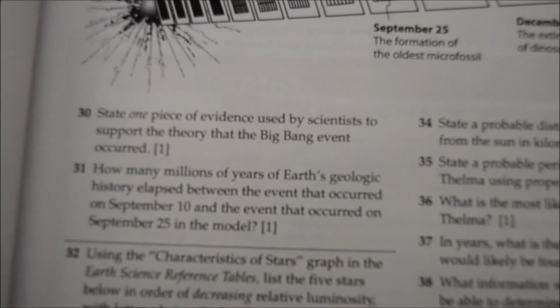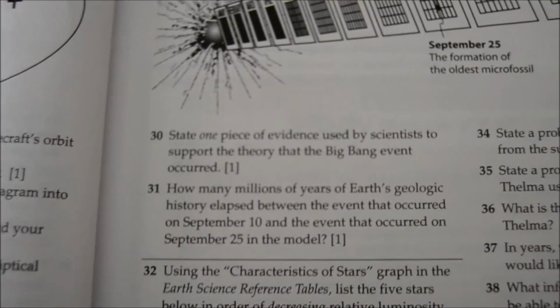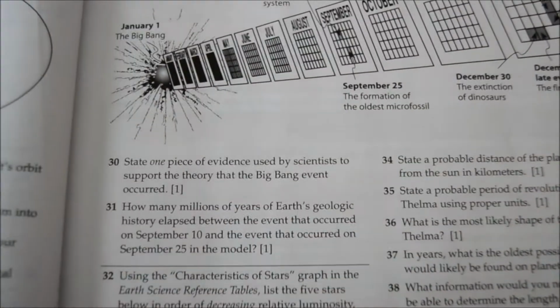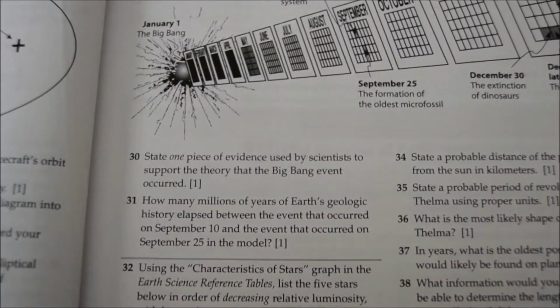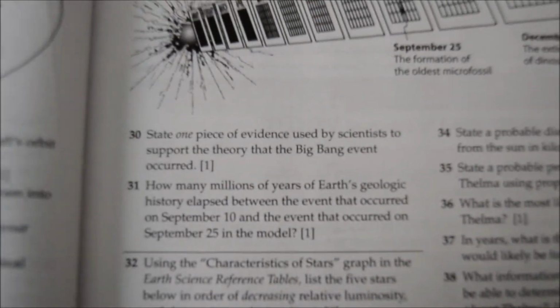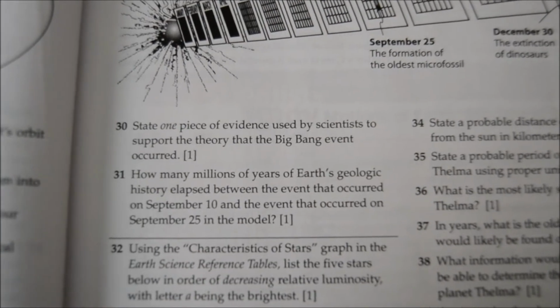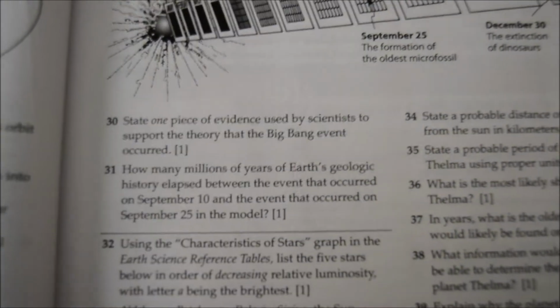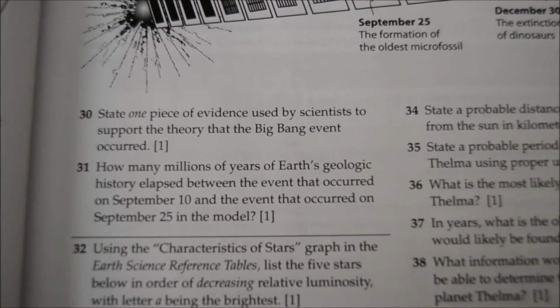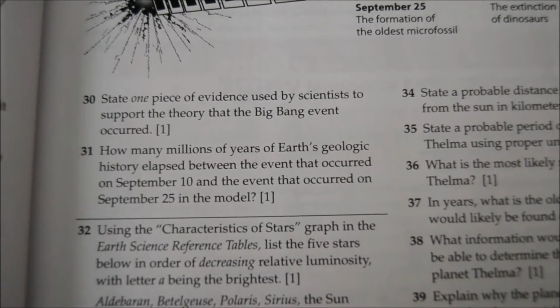Moving on to question, all right, so it says, base your answer to questions 30 and 31 on the calendar model shown below, the inferred history of the universe, and then your knowledge of earth science. The 12-month timeline begins with the Big Bang, January 1st, and continues to present day, which is represented by midnight, December 31st. Several inferred events and relative times of their occurrence have been placed into appropriate locations on the timeline. 30. State one piece of evidence used by scientists to support the theory that the Big Bang event occurred.